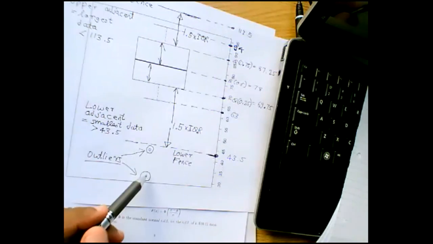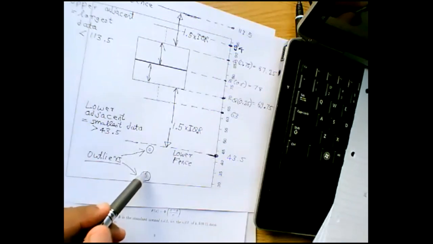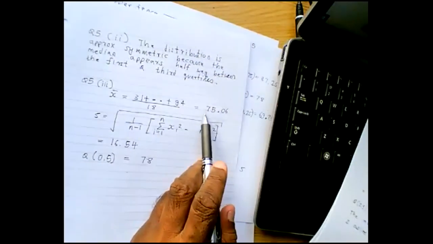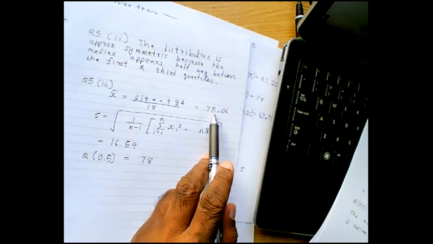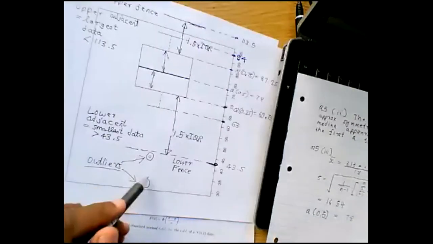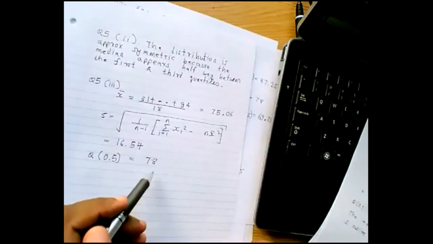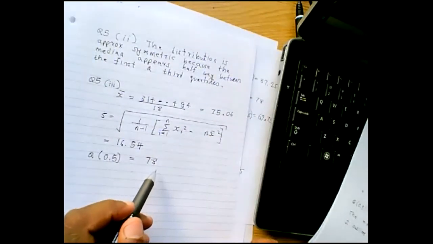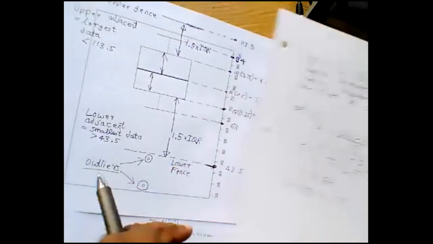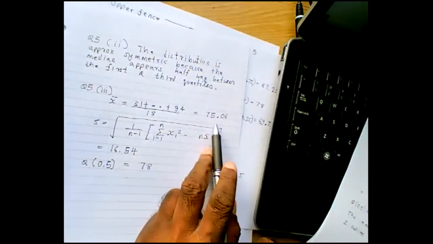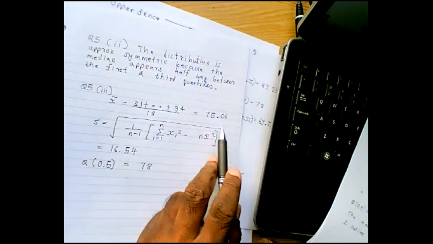And what these 2 outliers have done is bring down the sample mean to 75. If you did not have these 2 outliers, then these 2 values would have been approximately equal, right? But having these outliers means that it brought down the sample mean from 78 down to 75.06.